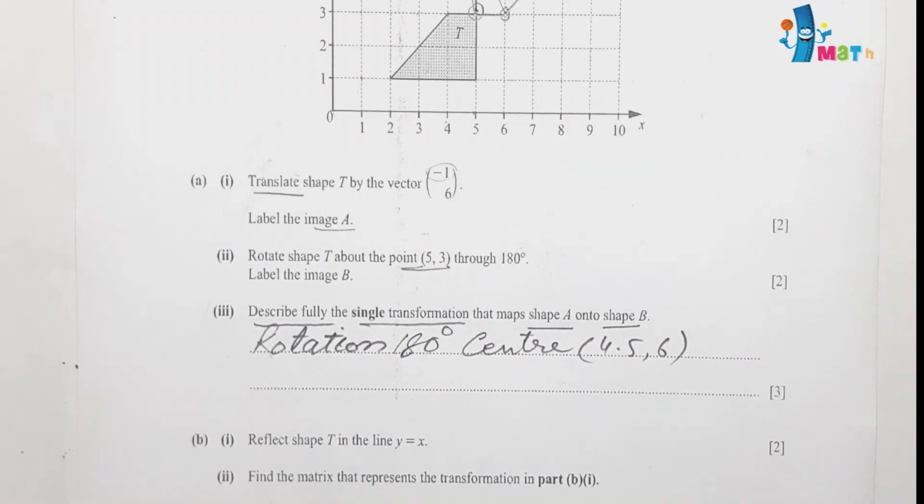Also you can write it as enlargement, because it's remaining the same size, so enlargement scale factor 1, because it's remaining the same size, and center (4.5, 6).